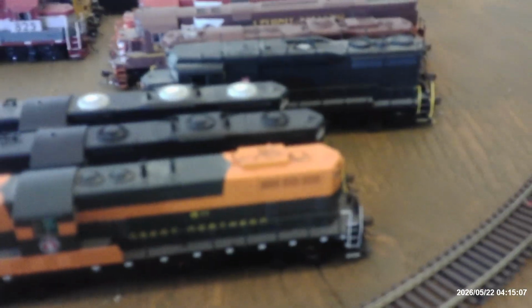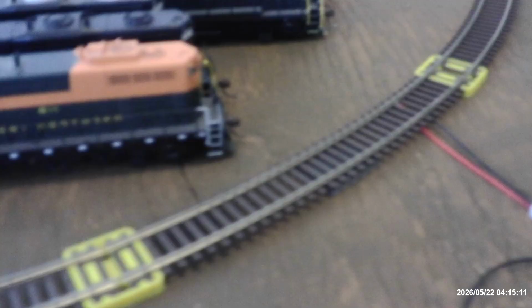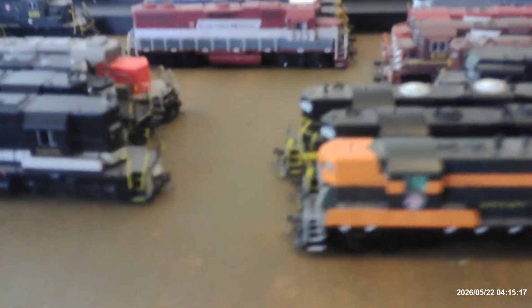And this consist here is a freight train up on the 5th level inside tracks. And these three are also a freight train on the 5th level. But the ones facing this direction on the table are not done yet, so I haven't done anything with them. The ones facing this direction are done.